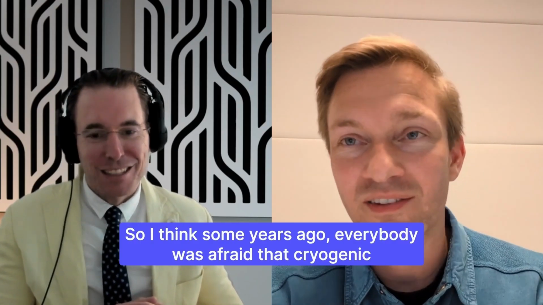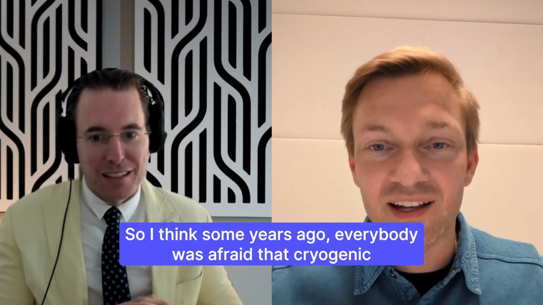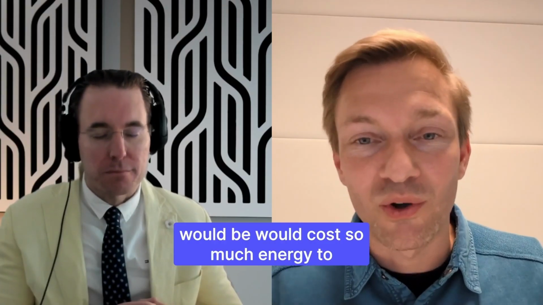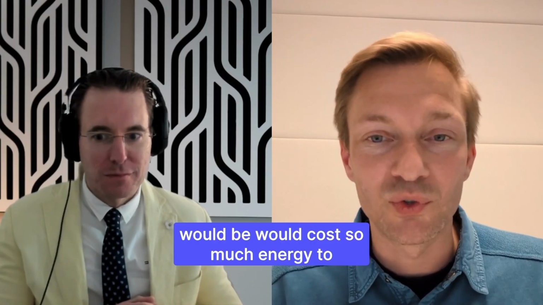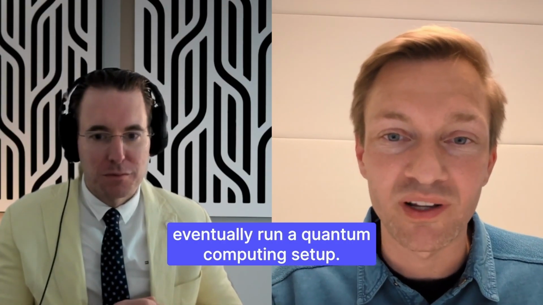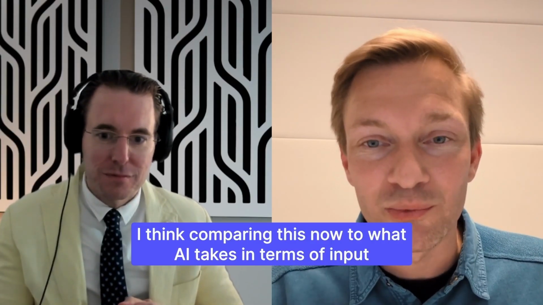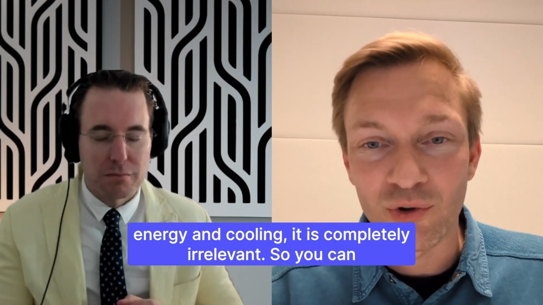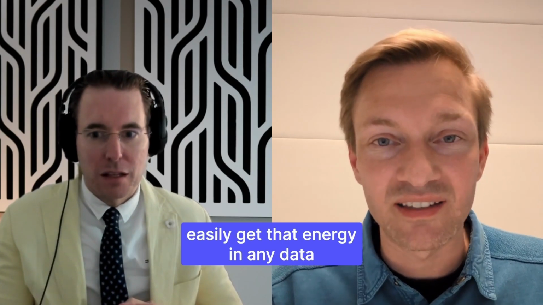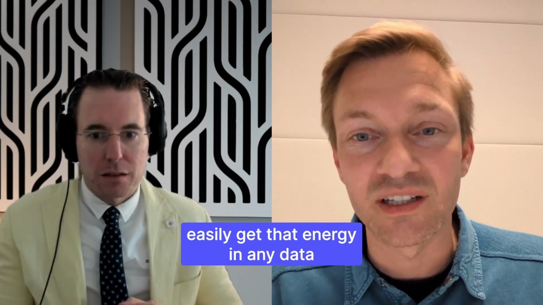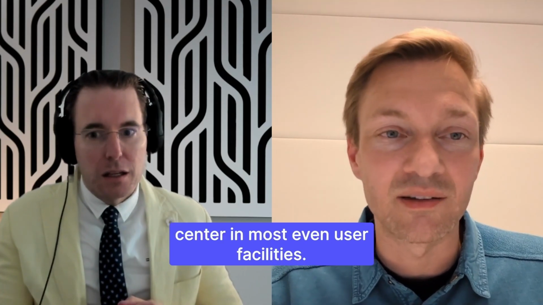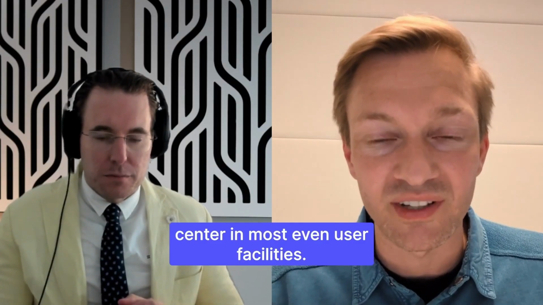I think some years ago, everybody was afraid that cryogenics would cost so much energy to eventually run a quantum computing setup. Comparing this now to what AI takes in terms of input energy and cooling, it is completely irrelevant. So you can easily get that energy in any data center, in most even user facilities.